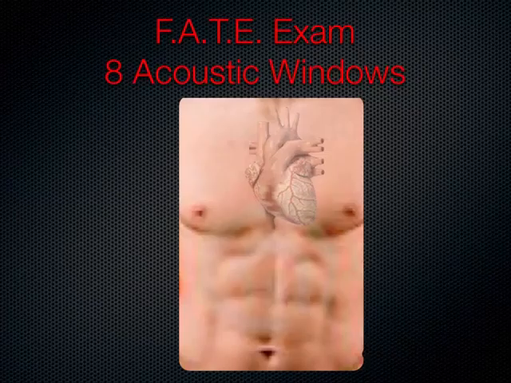Okay, so just to summarize the exam, I think about it in terms of its 8 acoustic windows, and these are the acoustic windows that we're going to be getting at the hands-on session. In that subcostal area, we can see the subcostal 4-chamber view of the heart, with the indicator to the patient's right, using the liver as our window, and then we rotate that indicator towards the patient's head to obtain the parasagittal view of the inferior vena cava.